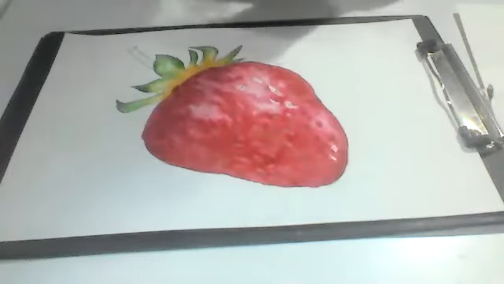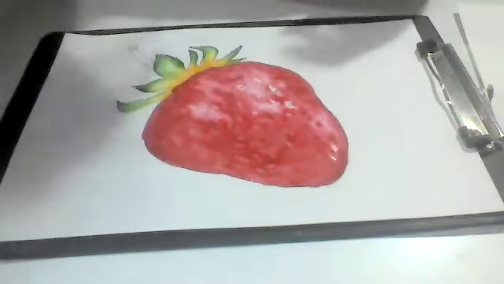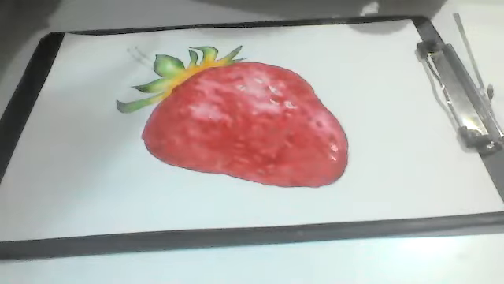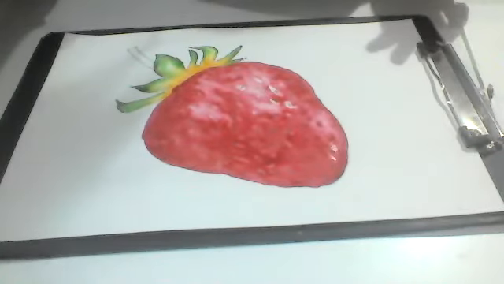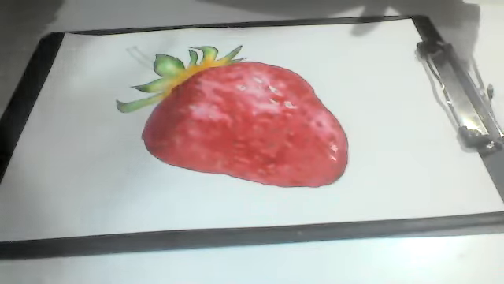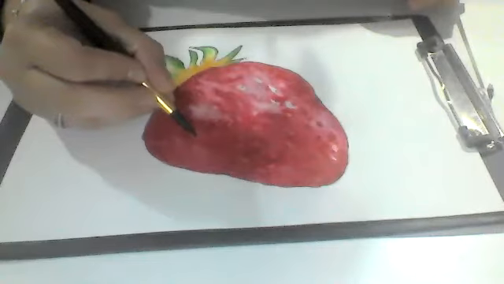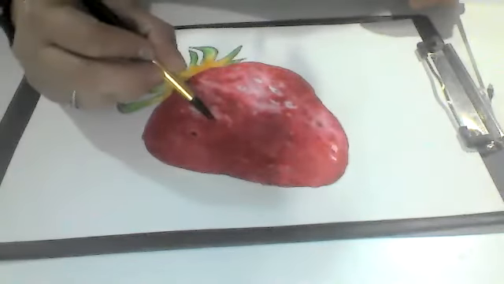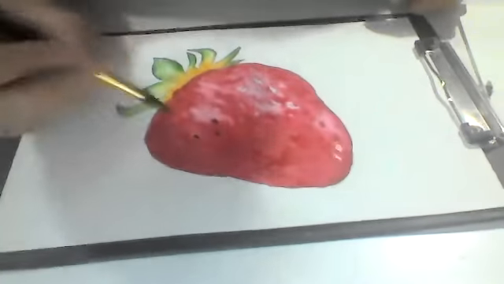There we go. And this would be easier than the red circles or ovals surrounding the seeds because we are just going to directly dab it like so.